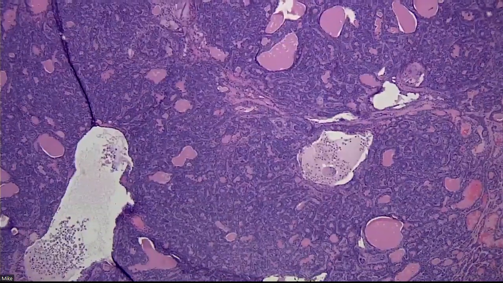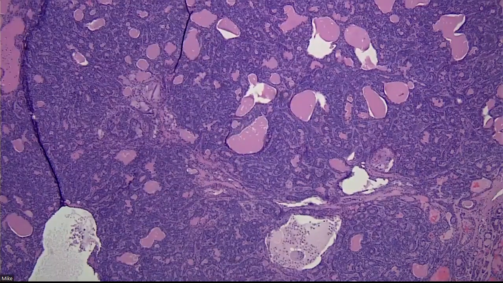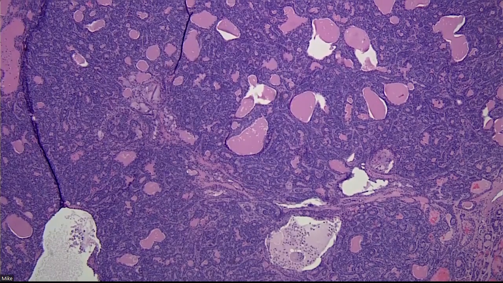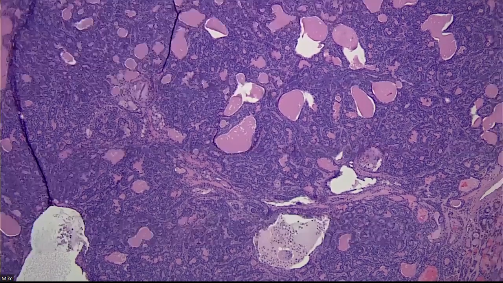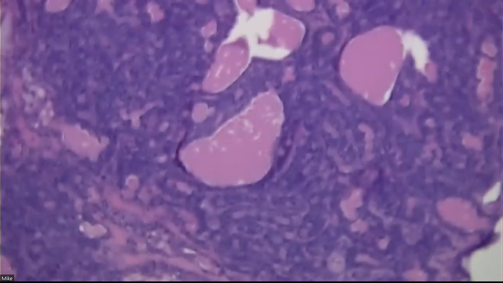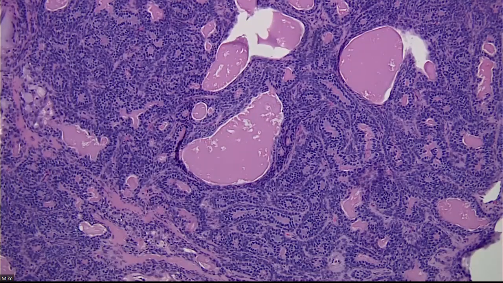I would caution you on using the word hyperplasia if you think this is a tumor, because it's a different process. If this is a neoplasm, it's a neoplasm. If it's a hyperplasia, it's different. So do you think this is a neoplasm or a hyperplasia? I think this is a hyperplasia.